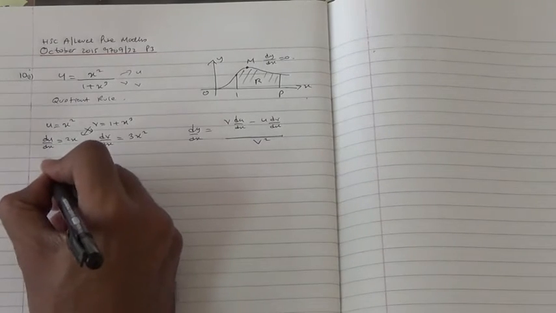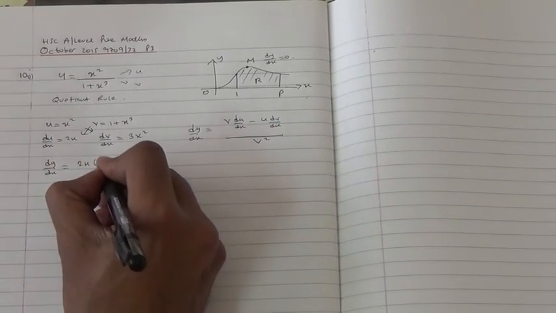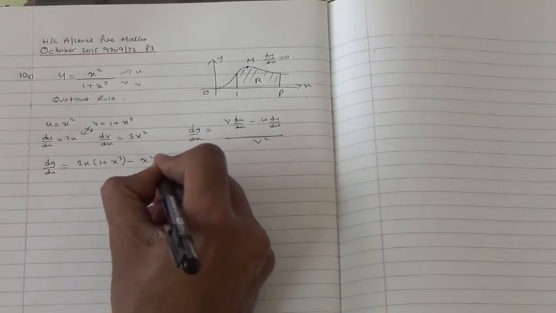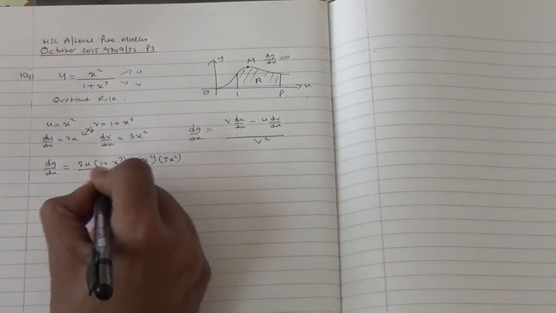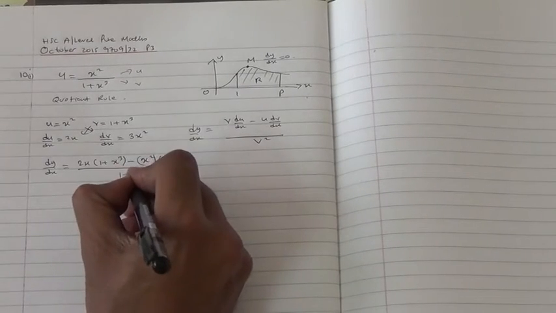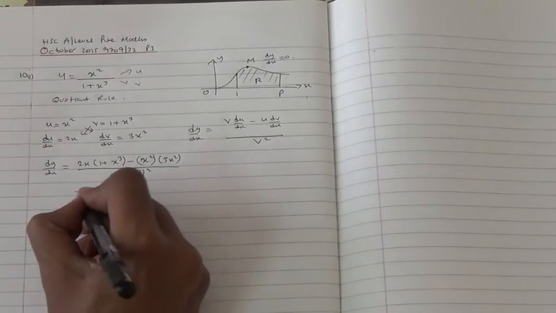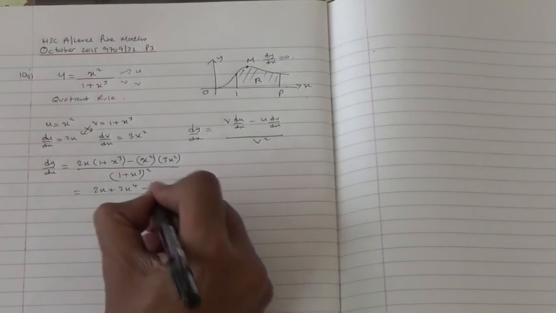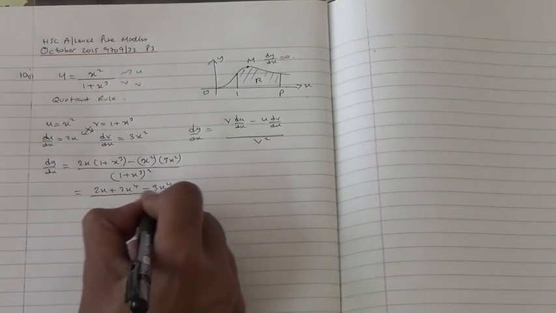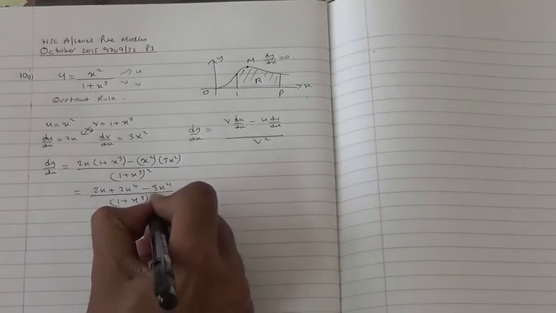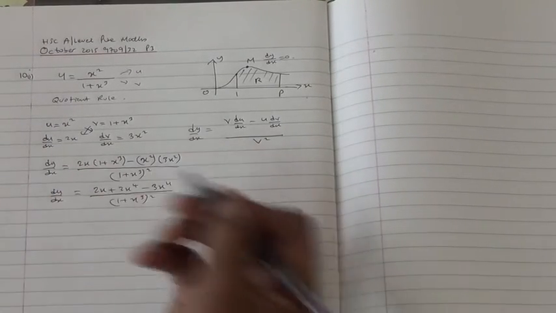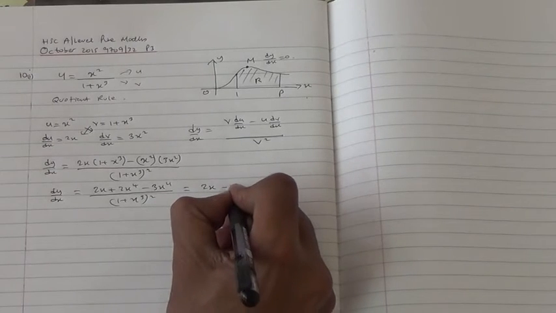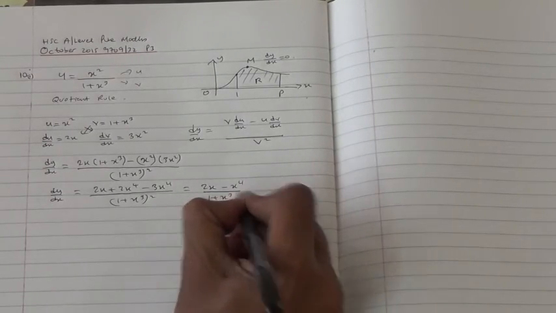So dy by dx: v du by dx is 2x times 1 plus x cubed, minus u dv by dx, which is x squared times 3x squared, divided by v squared, and v is 1 plus x cubed, which we have to square. Expanding, we're looking at 2x plus 2x to the power of 4, minus 3x to the power of 4, all divided by 1 plus x cubed squared. This is dy by dx. Now, 2x to the power 4 minus 3x to the power 4 is basically minus x to the power 4, divided by 1 plus x cubed squared.